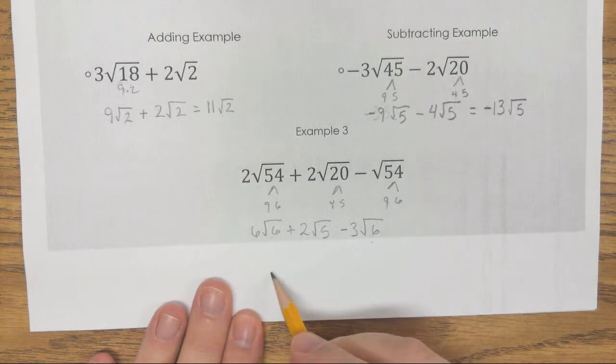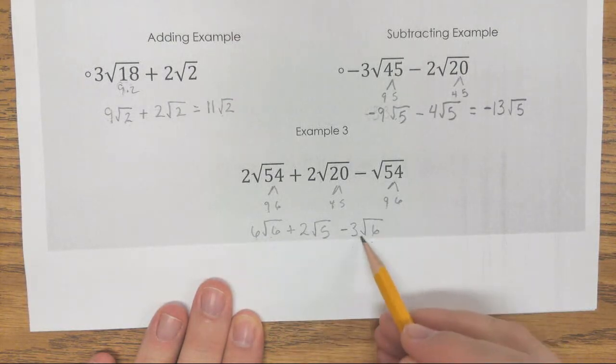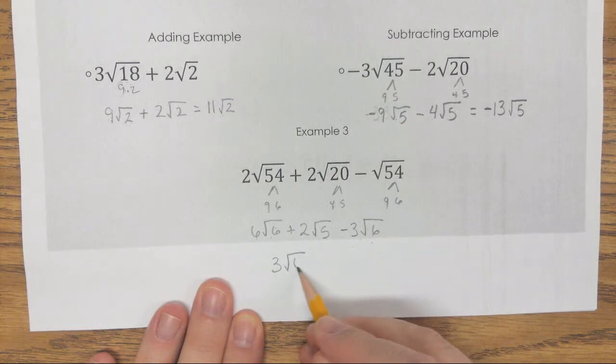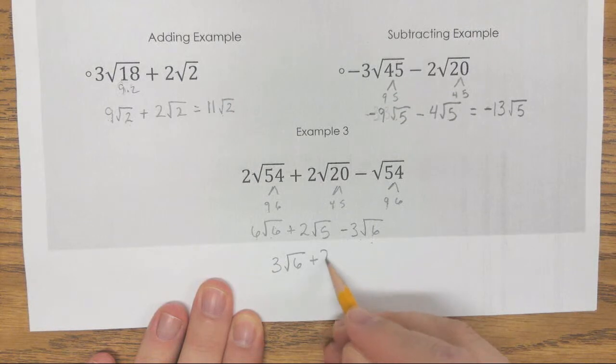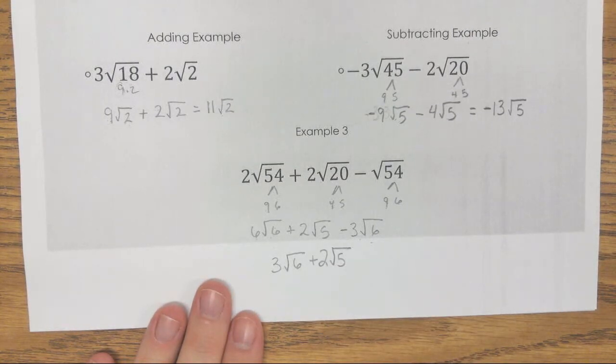So I'm going to do 6 radical 6 minus 3 radical 6. So 6 minus 3 is 3 radical 6, plus 2 radical 5. I cannot do anything else with that. I am done. Final answer.